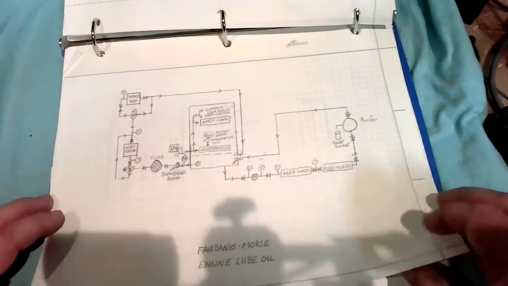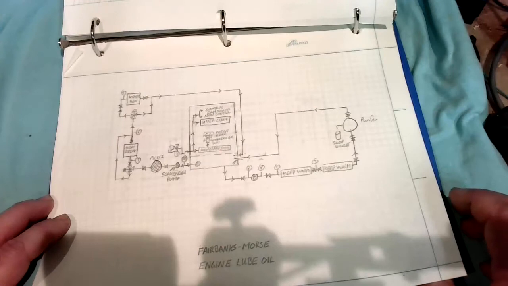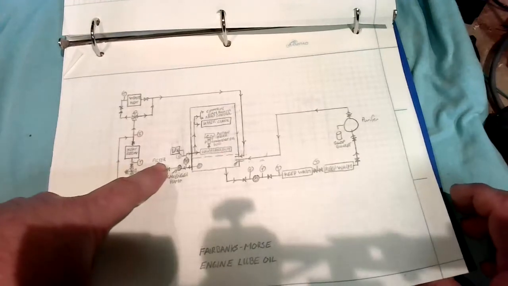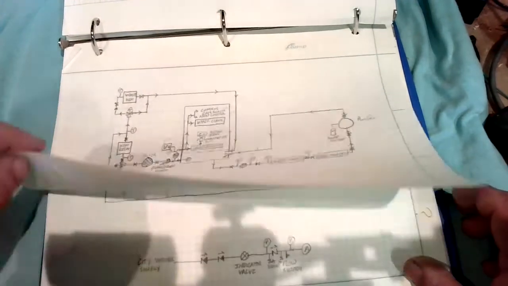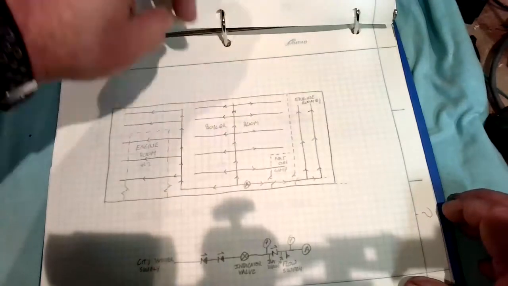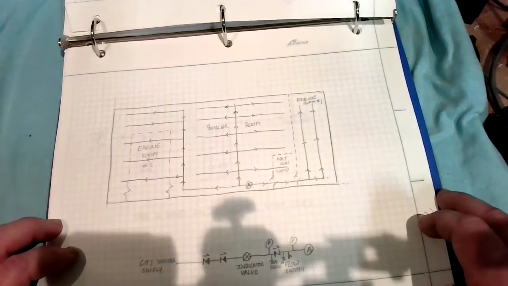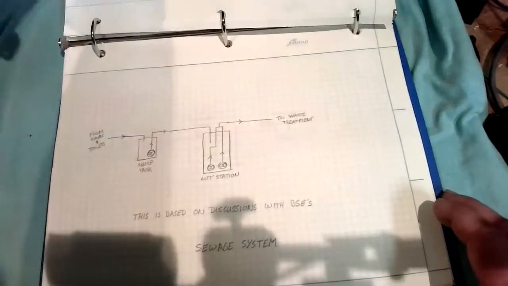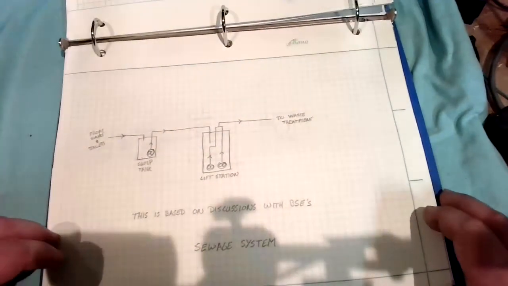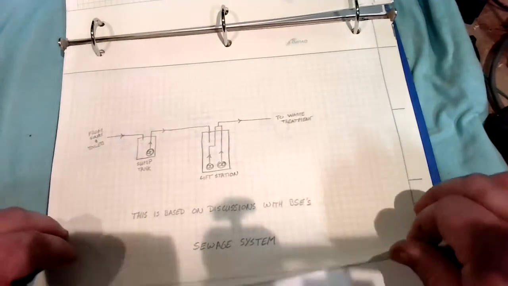Here's the lube oil system. The lube oil system was tied in, and we were trying to pull heat off the lube oil system to heat the campus. That's pretty much what this one is also trying to do. Now this one was the fire extinguisher, fire suppression. This is the sewage system.